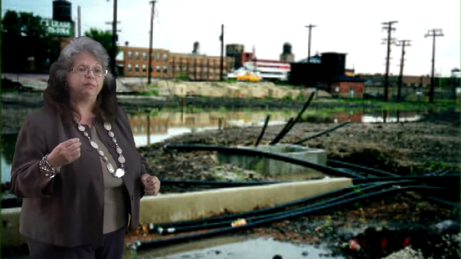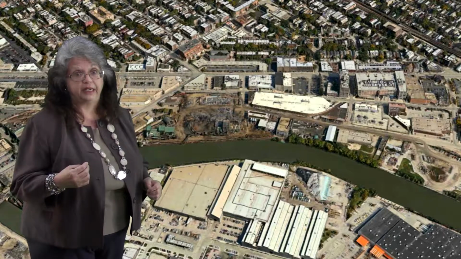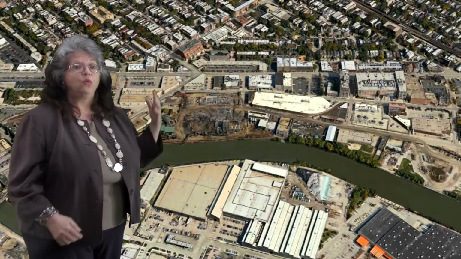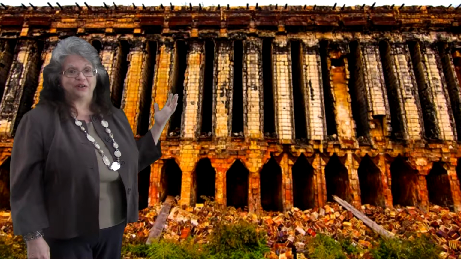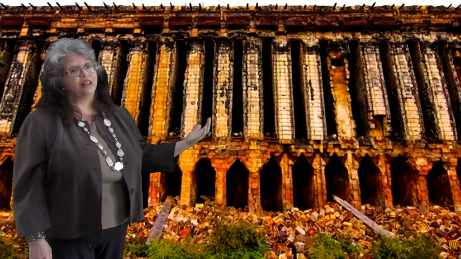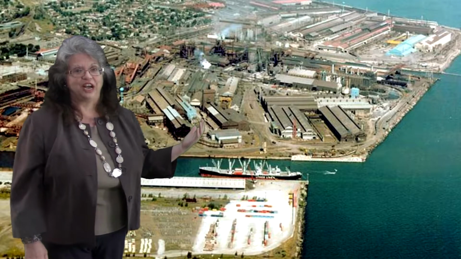However, brownfields can be simply perceived as contaminated or perceived as unwanted lands, and they will sit idle for many years. And so we have several brownfields right here in Chicago. In fact, all of these slides are actually from Chicago.